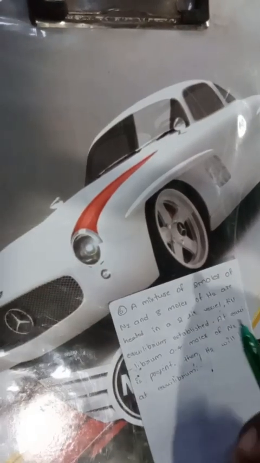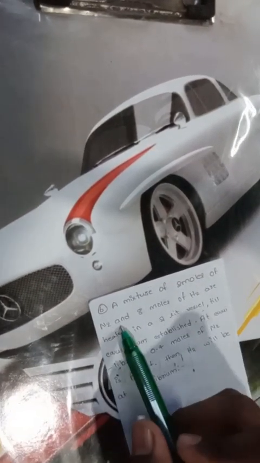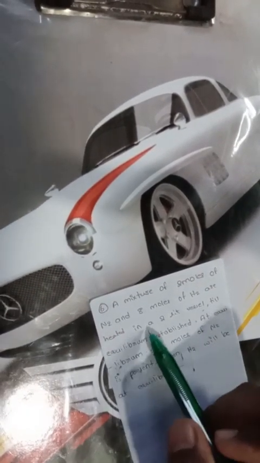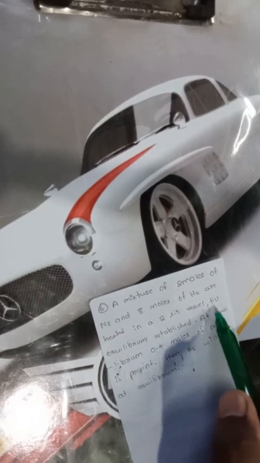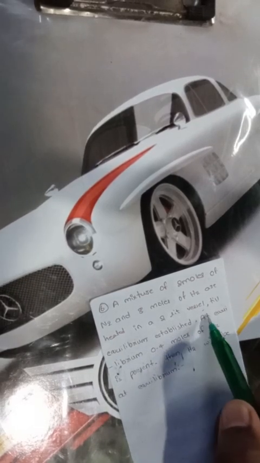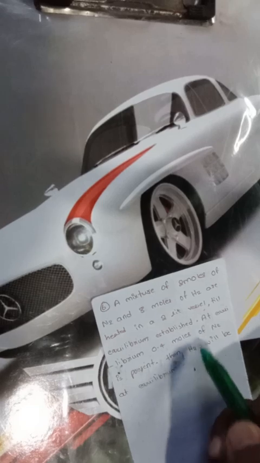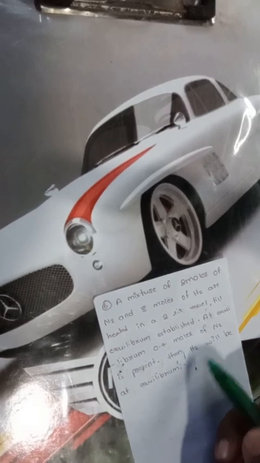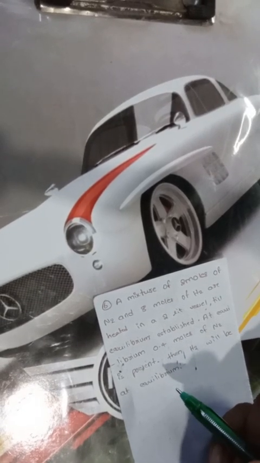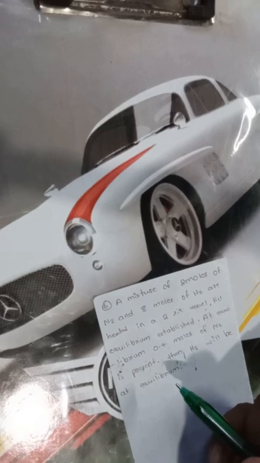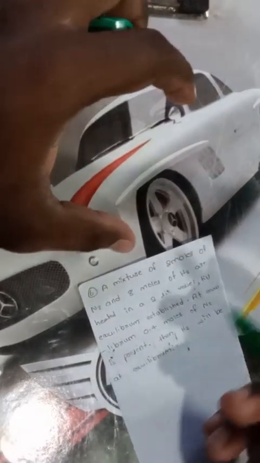Our next question: a mixture of 2 moles of N2 and 8 moles of H2 are heated in a 2-liter vessel till equilibrium is established. At equilibrium 0.4 moles of N2 is present, then H2 will be at equilibrium? Yeah, we are going to do this.